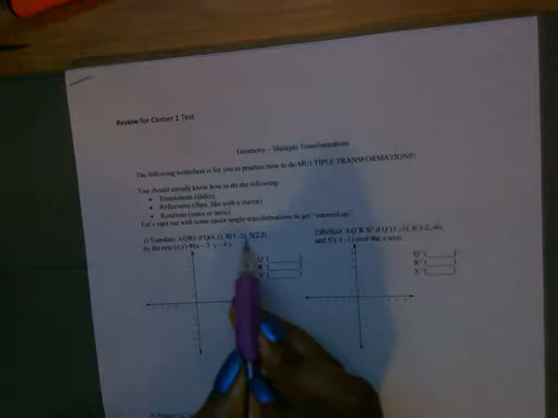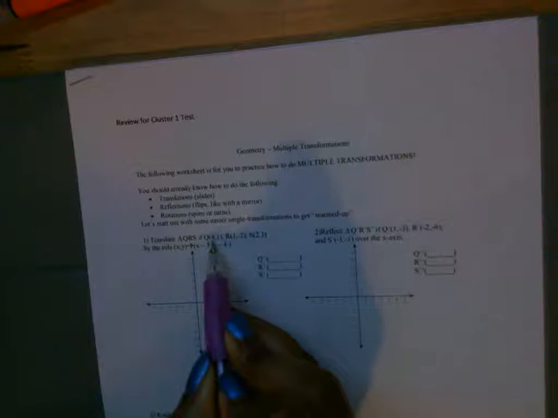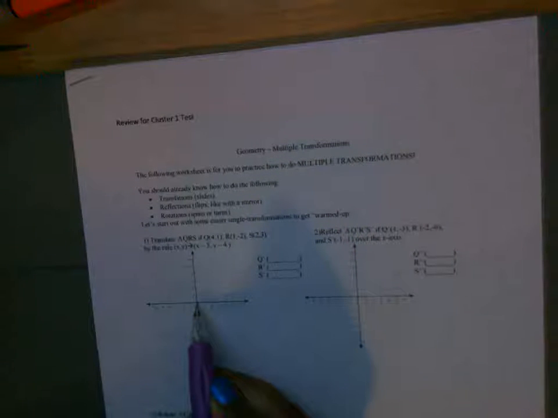All right, so here, this first one says to translate. To translate means to slide. So it says if, and it gives you a pre-image because these points do not have any tick marks. So I'm going to graph these ordered pairs. Q is at 4 and 1. So I start at the origin, go over to 4, and up to number 1. R is 1 and -2. I start at the origin, go to the right one time, and -2 is down 1, 2.